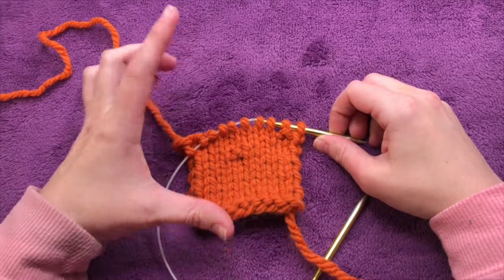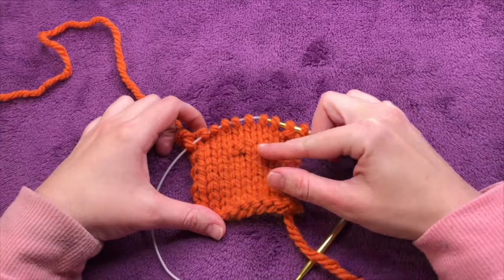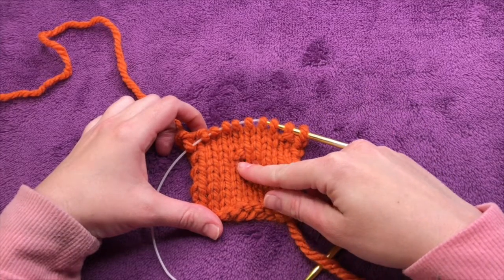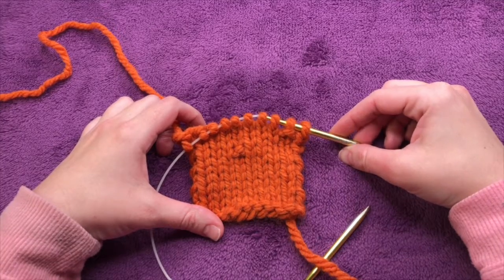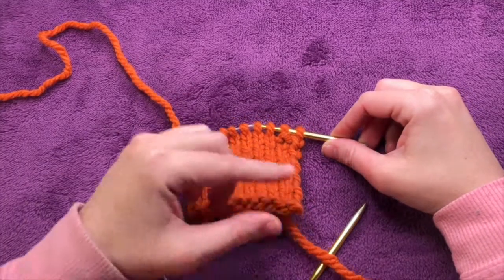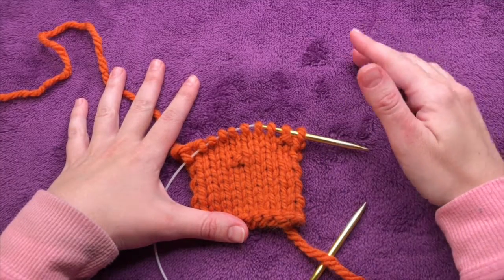In this video, we'll be talking about what happens when you're knitting along and you realize that you've purled a stitch when you should have knit it, or the opposite happens and you should have purled and you accidentally knit. This is actually a really easy thing to fix, but I'm going to show you two ways to do it.